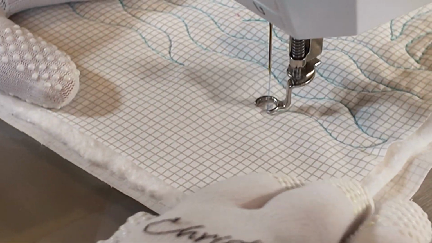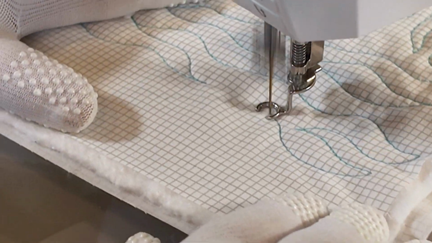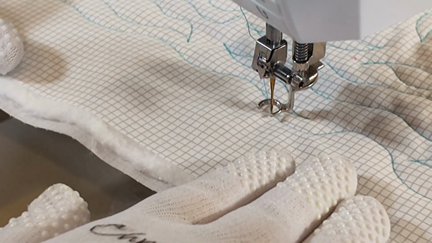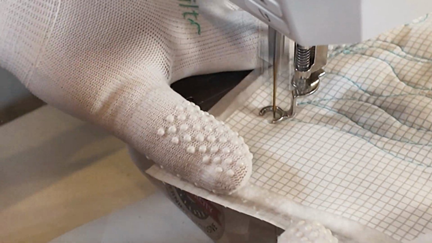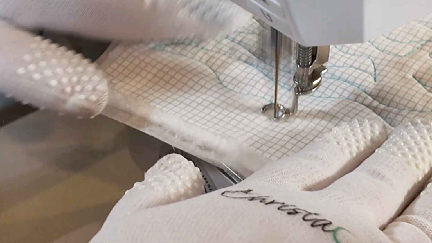The important thing is just have fun, experiment and play, and just enjoy the process. And the main thing here, just try to keep your lines a little bit smooth, but if they're not, that's okay. It's still going to look good.